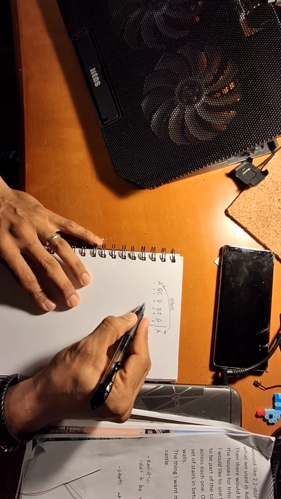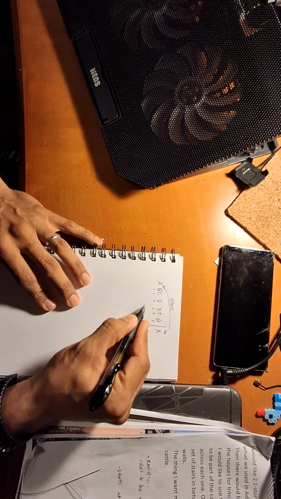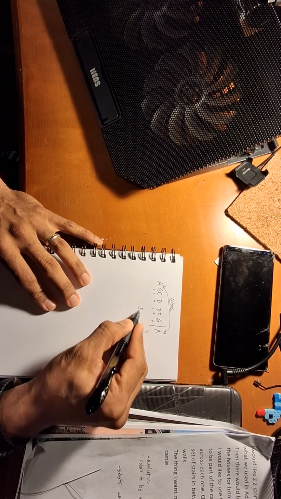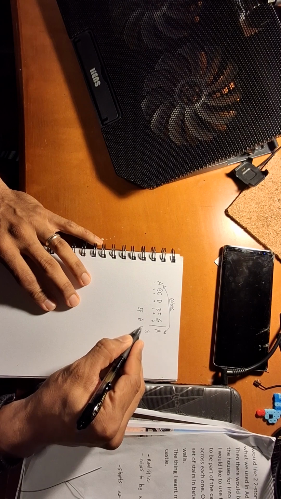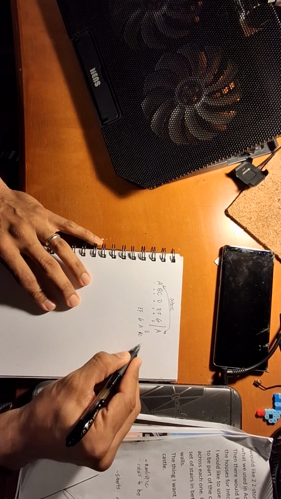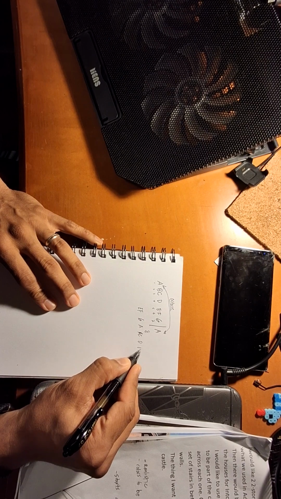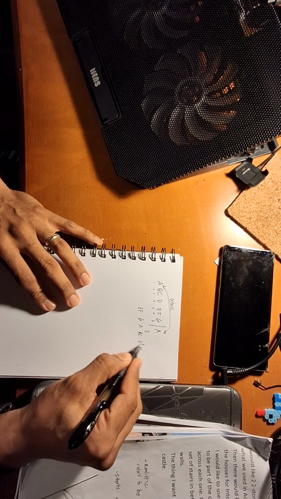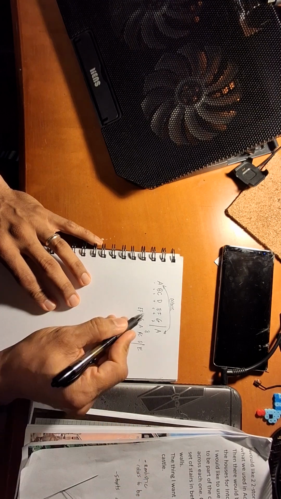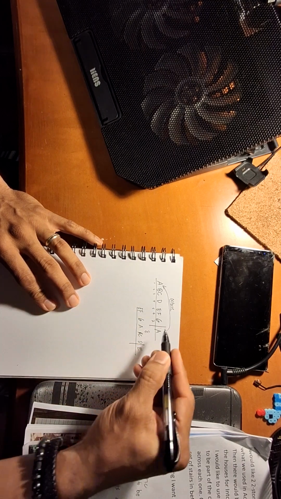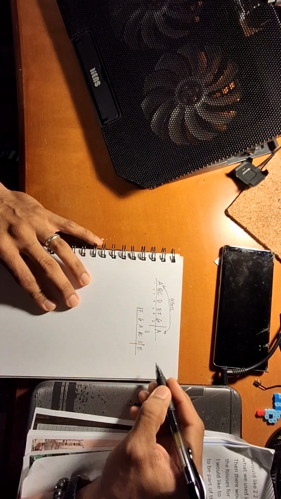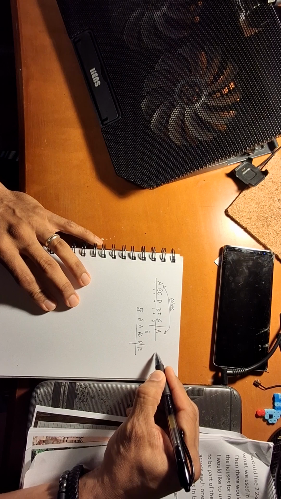But you can also start with, let's say, E, F, G, and then you go A, B, C, D, and back to E, right? And that is another octave, just one octave lower.